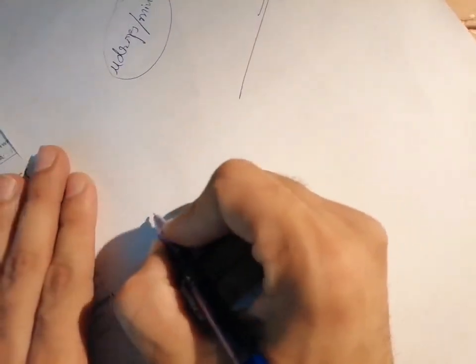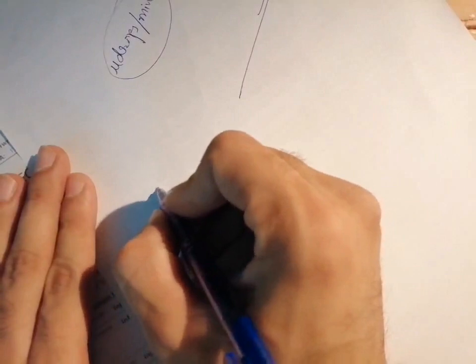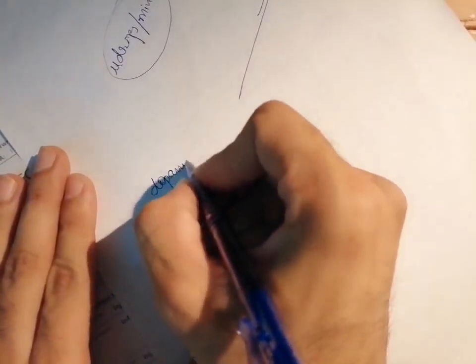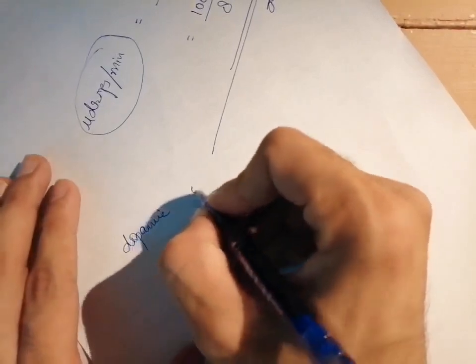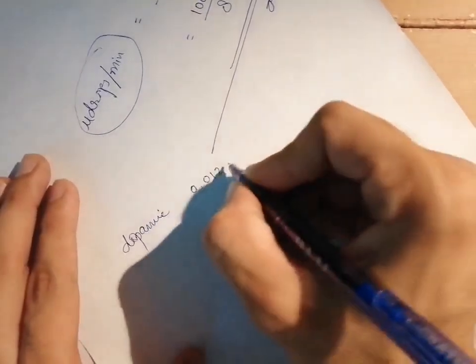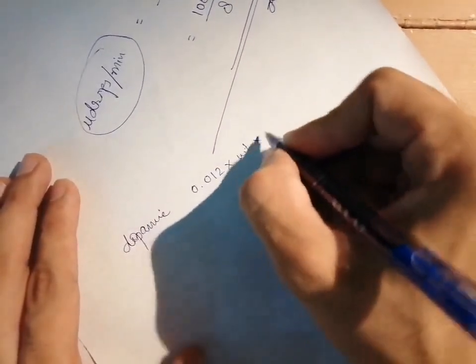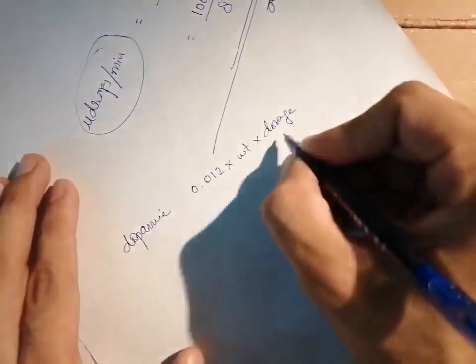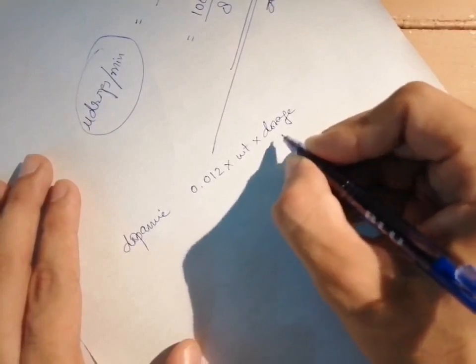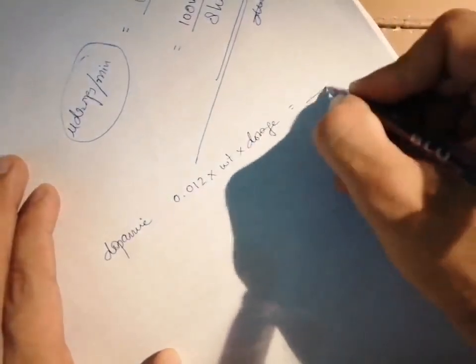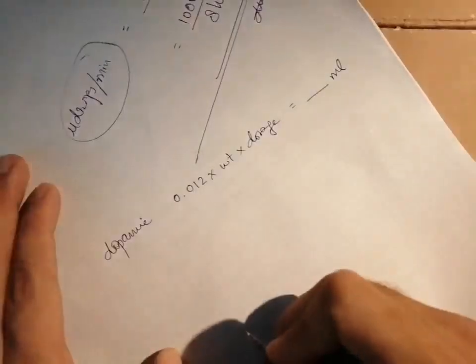Well, the formula that I remember for calculating the dose of dopamine is 0.012 into weight into dosage, and the dosage could be 5, 10, 15 or 20 microgram per kg per minute, and the answer will come out in mLs, right?